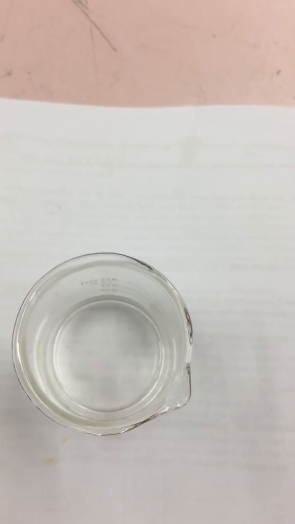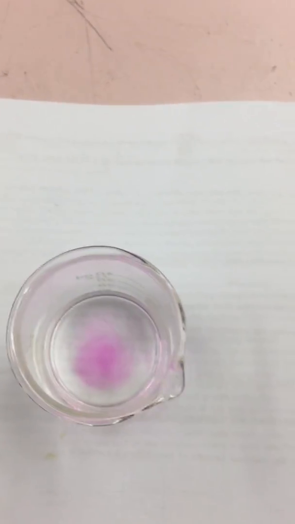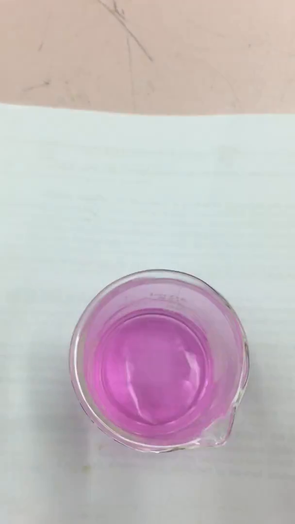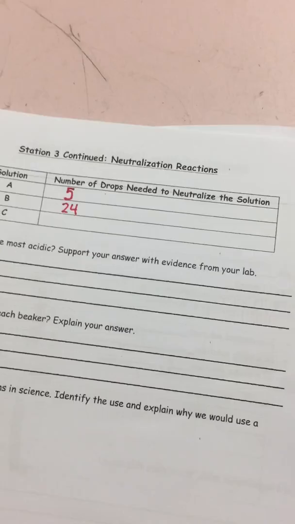Getting closer. 31, 32, 33, 34, 35. So we'll go with 35 drops. I've probably added in too many drops because it looks a little darker than the other ones.